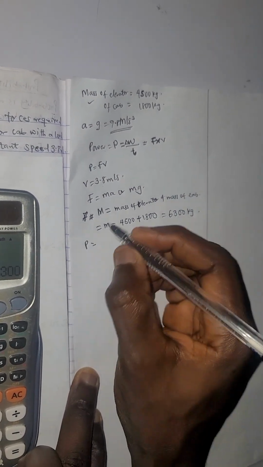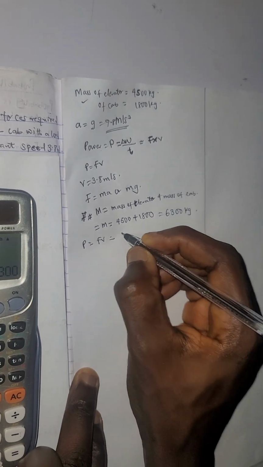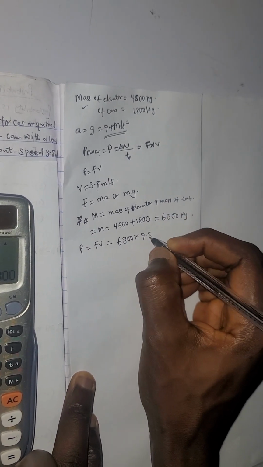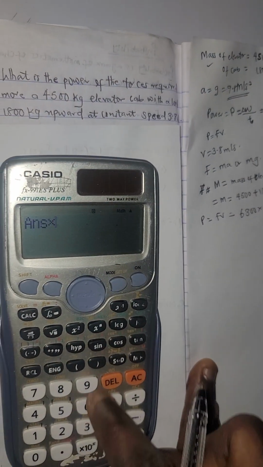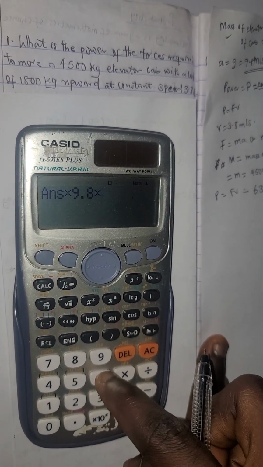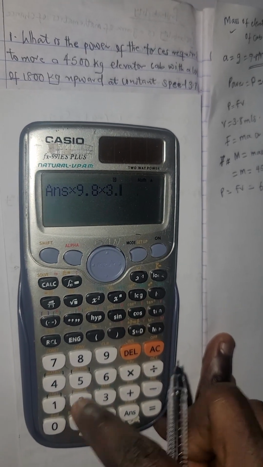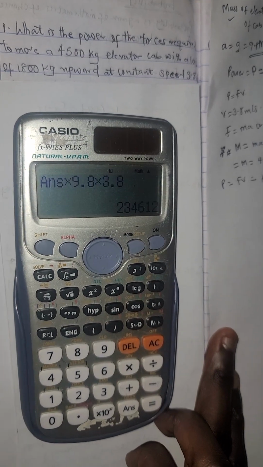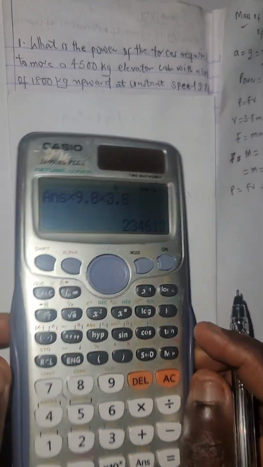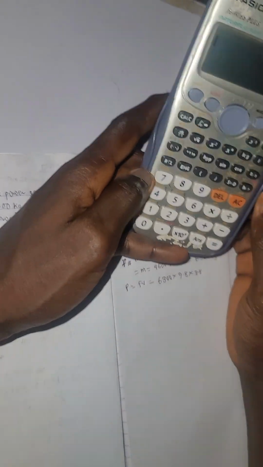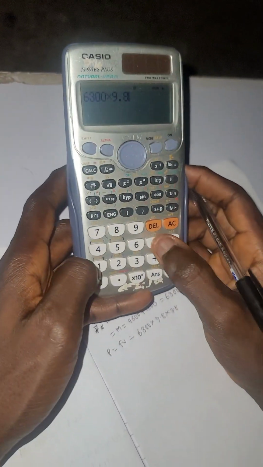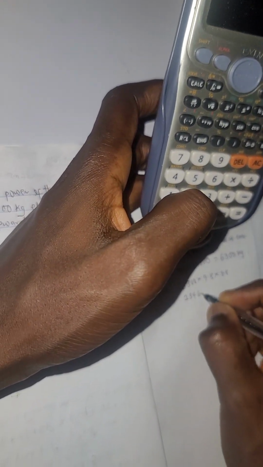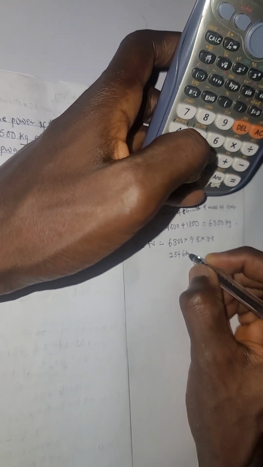So our power, force times V, will now be mass 6,300 multiplied by our a, 9.8, multiplied by our velocity, 3.8. So we have 234,612.